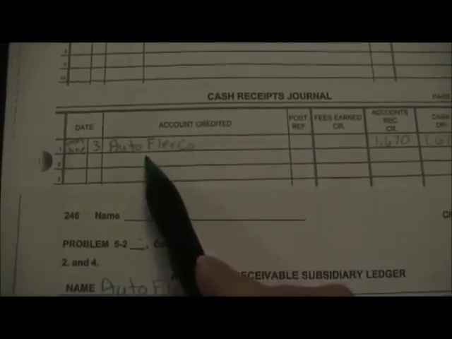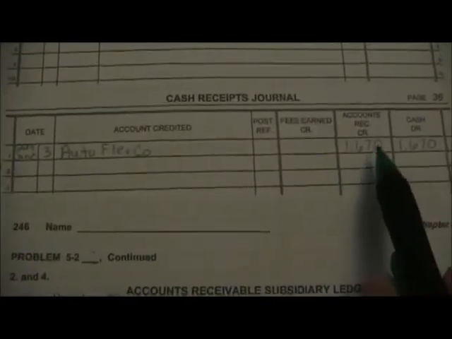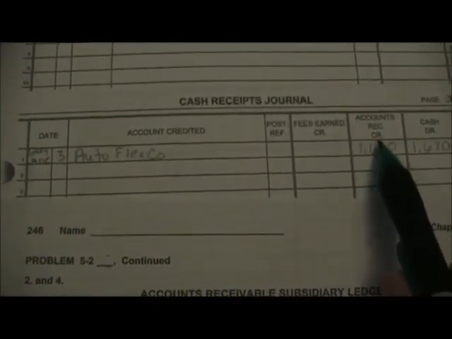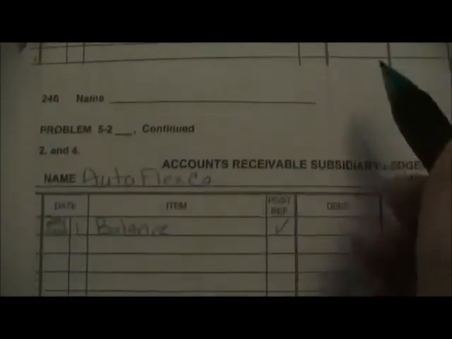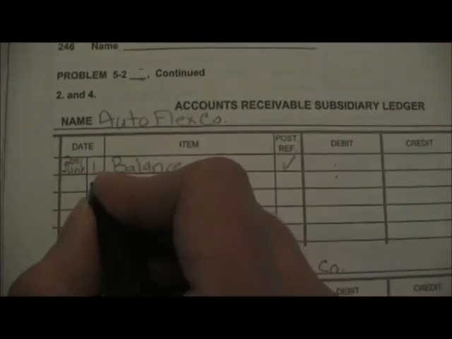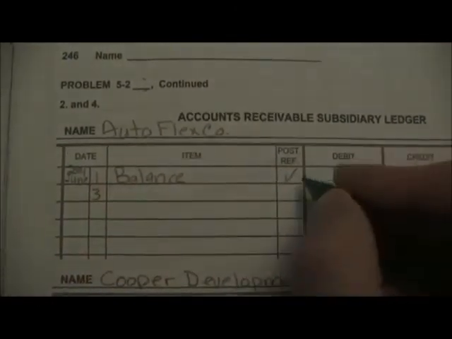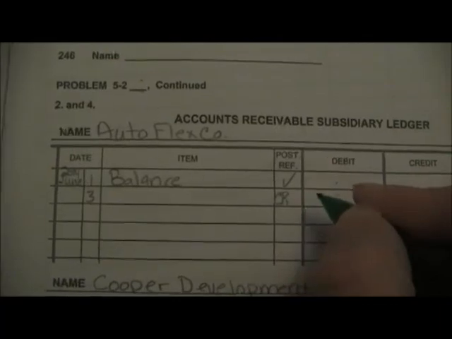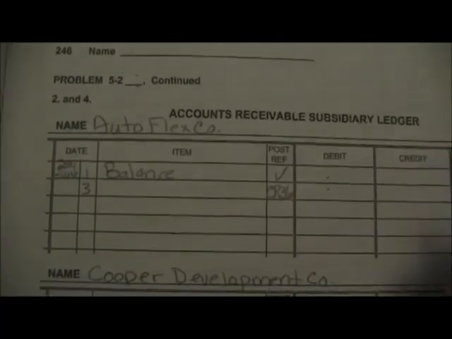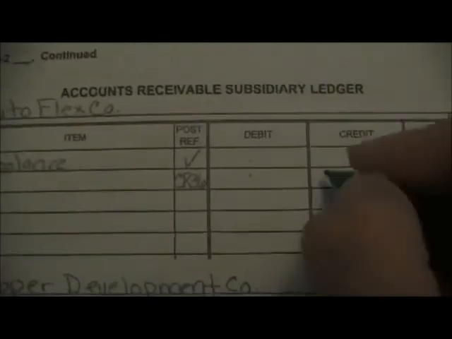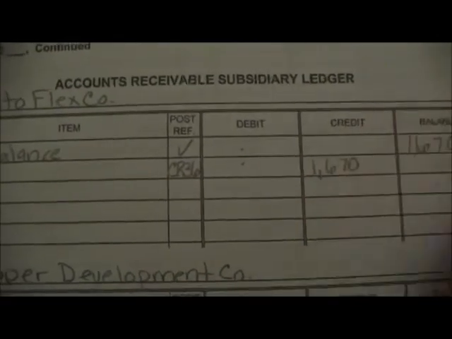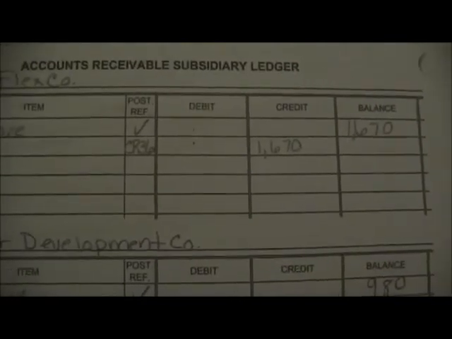Coming down to our cash receipts journal. On June 3rd, we had a journal entry to AutoFlex Company. And just looking at our accounts receivable column, it was a credit of $1,670. So we come down here to our ledger, fill in our date of the 3rd, CR36, and I know that's a lot to squeeze into that little box, CR36. And it was a credit of $1,670, which is what our balance was.